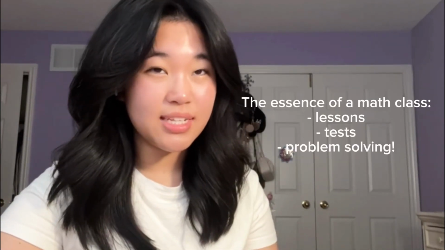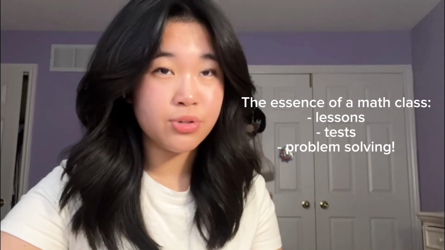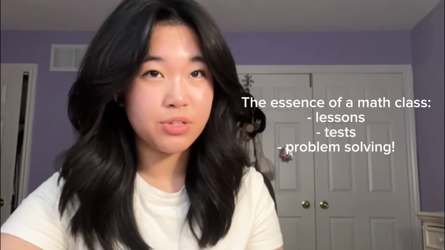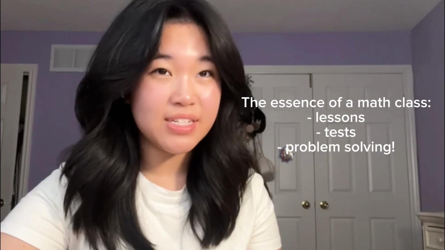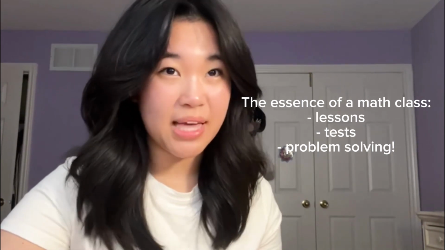Moving on to a bit further detail on how the math classes work. I do admit that a lot of times it is just the teacher giving a lecture or a lesson of mathematical concepts. There are also a lot of tests that you may have to take in this class because it is a math class.